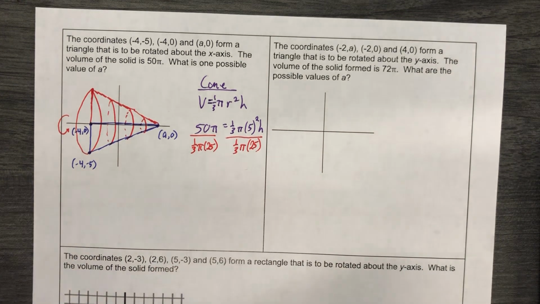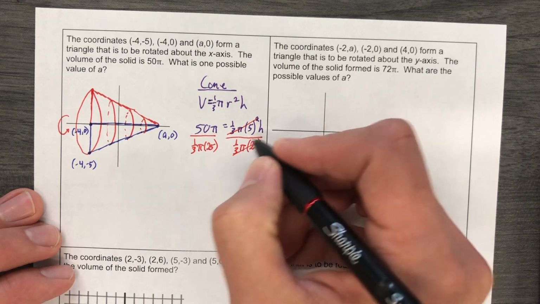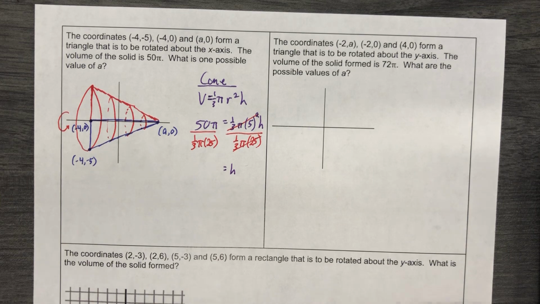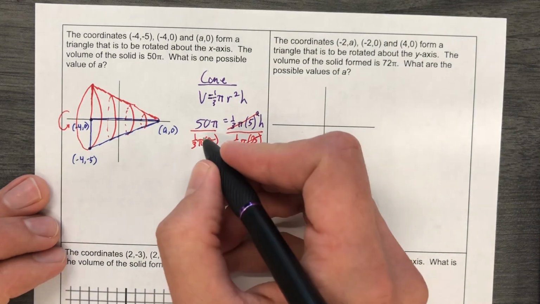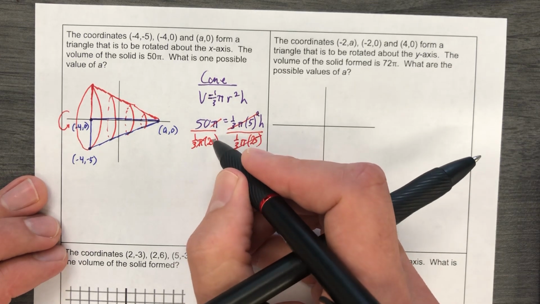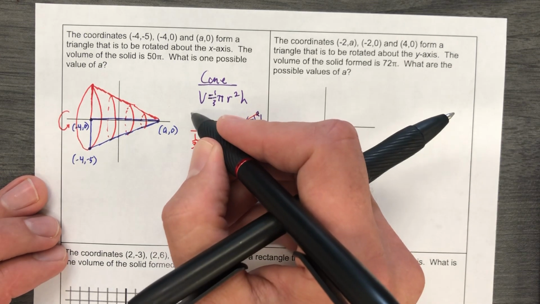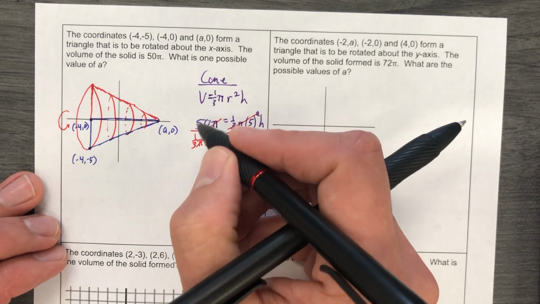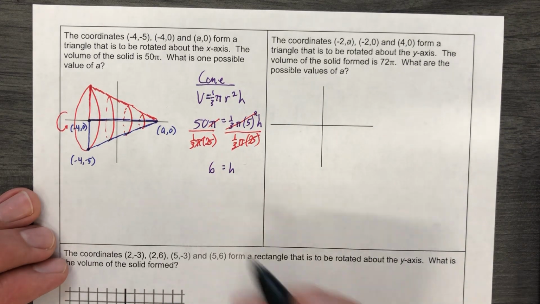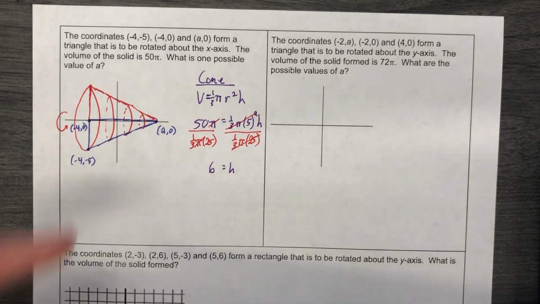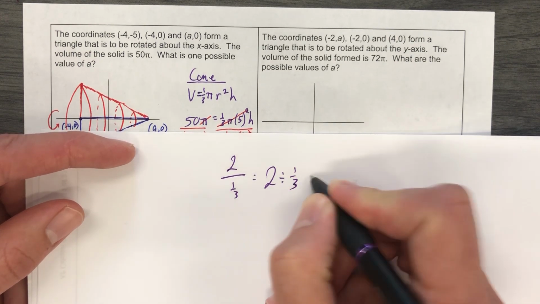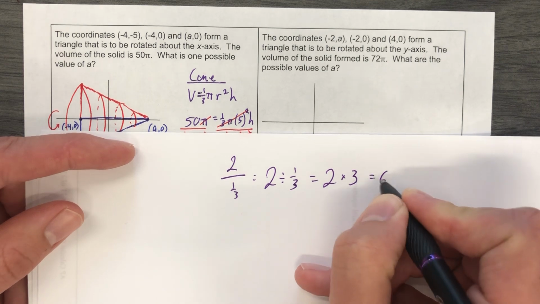We can do all of this in our head, actually. All of that is going to cancel, every bit of that. And lucky us, it leaves us with h, which gets us really close to our answer of finding what A is, not h. Let's cancel out the pi's. And let's also say 50 divided by 25, which is 2. Now we have 2 divided by 1/3, not 2 times 1/3, 2 divided by 1/3, which is actually 6, which is why it's a little sloppy to divide fractions. I end up with 2 divided by 1/3, which is 2 times 3 over 1. That's why it's 6. There we go.